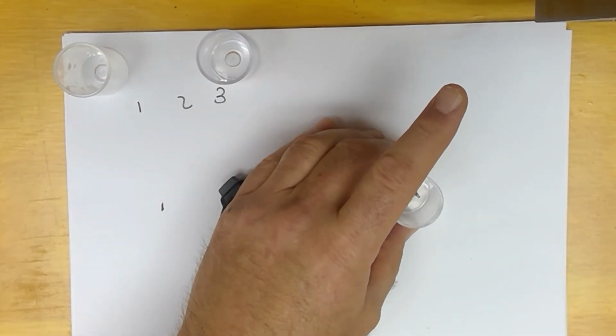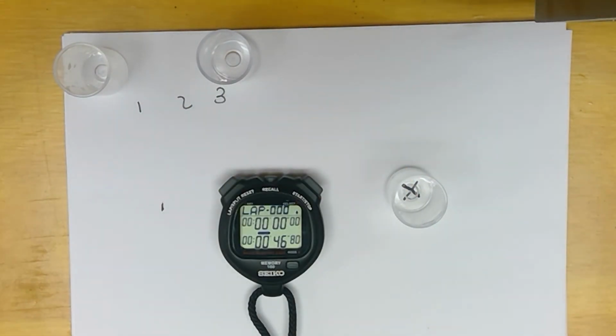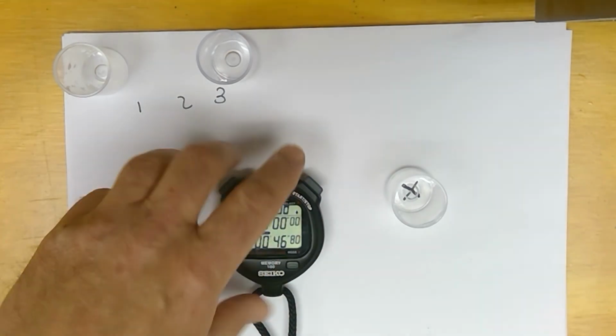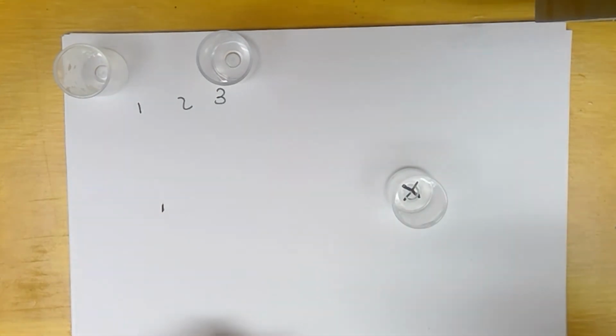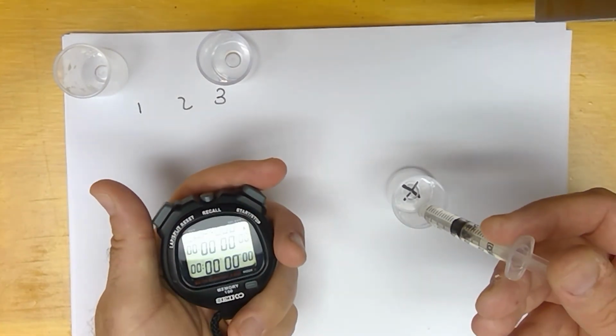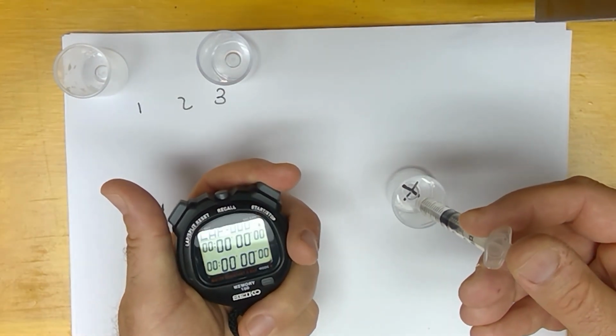And now we can do well number 2. I need 2 more milliliters. Reset my watch. And here we go.